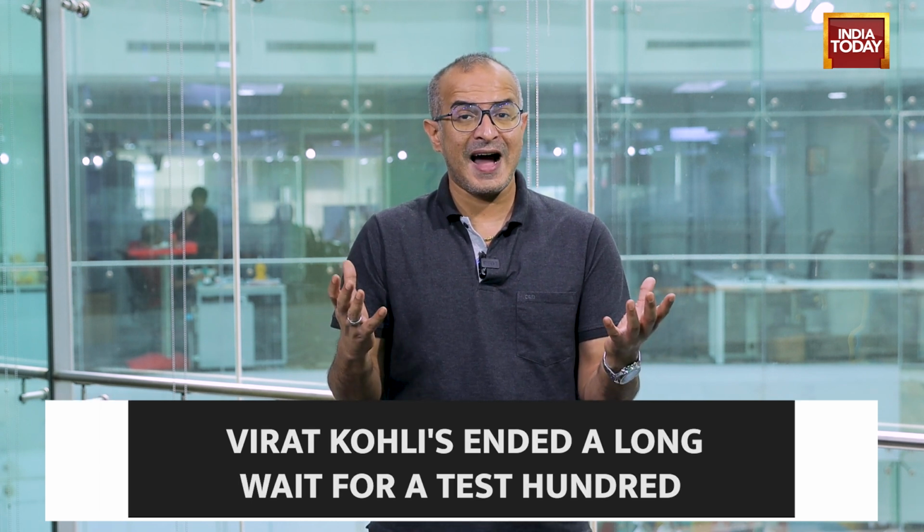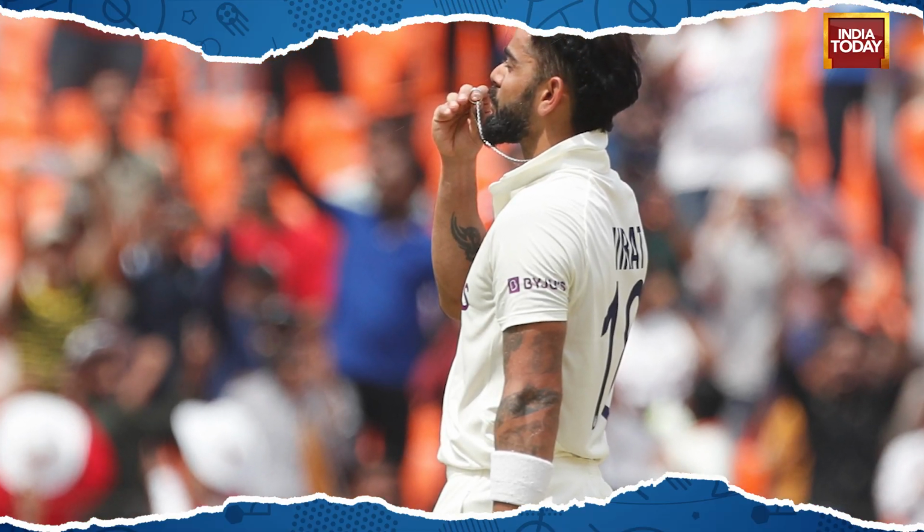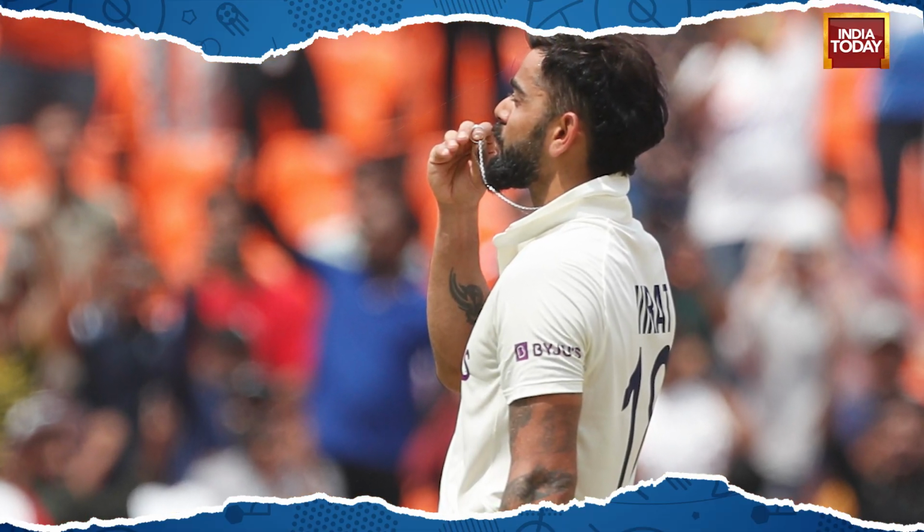A lot of his fans are backing him to score 50 ODI hundreds by the end of the year. Who knows? Maybe he'd end 2023 with a lot more than 50. And who knows, Kohli's resurgence could help India bring that World Cup back home after 2011.